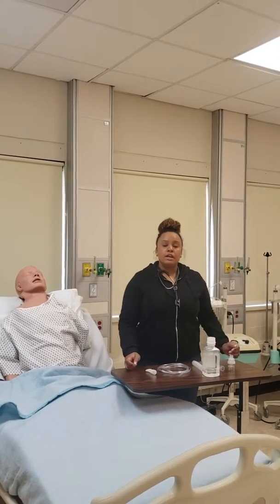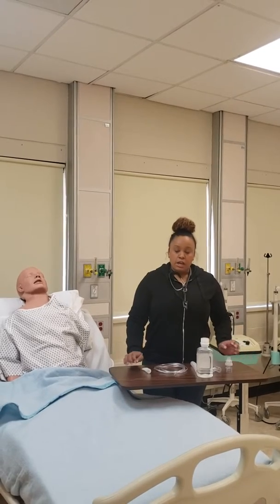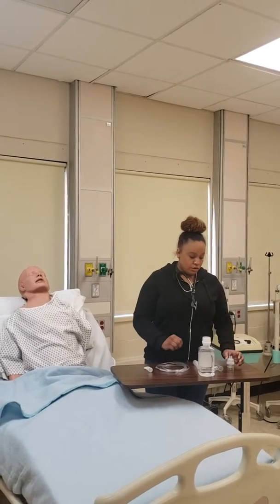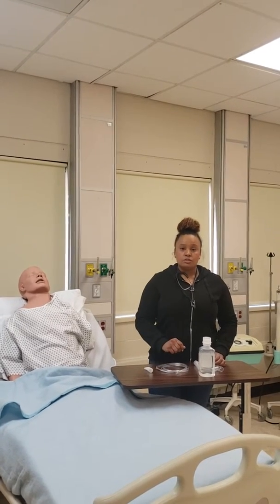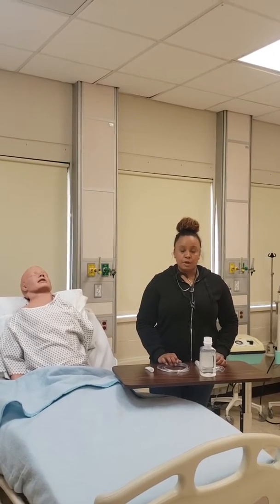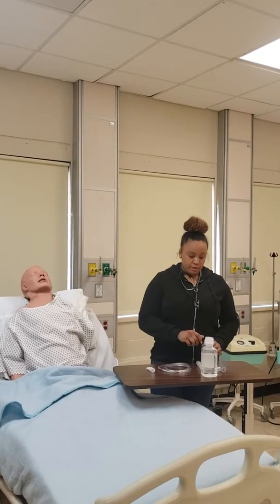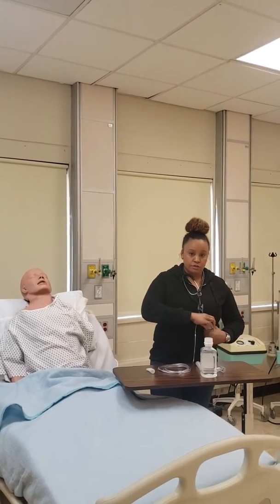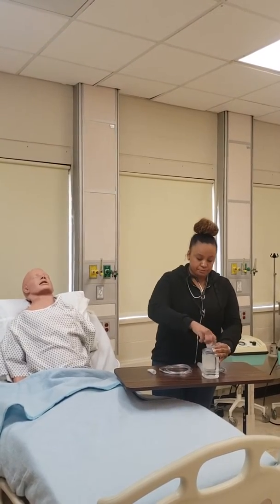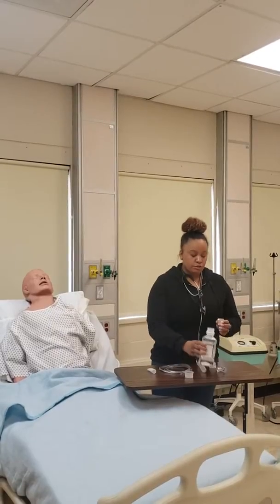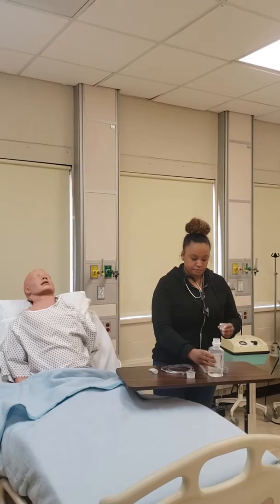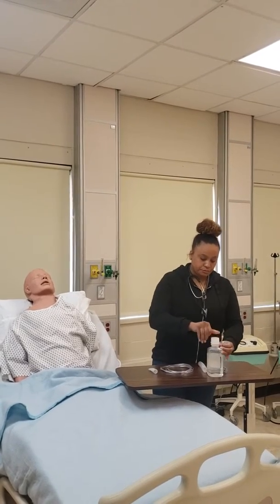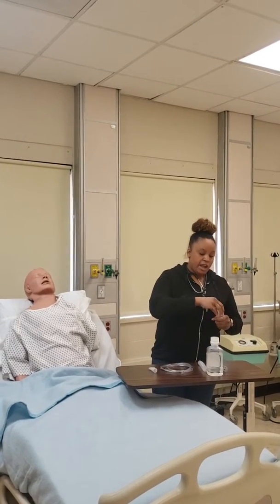I will now be assembling my aerosol delivery device, which is the gas source, the flow meter, the small volume nebulizer, the tubing, and the mouthpiece. I will now be adding 2.5 milligrams of albuterol into 3 milliliters of normal saline. Every 4 hours.